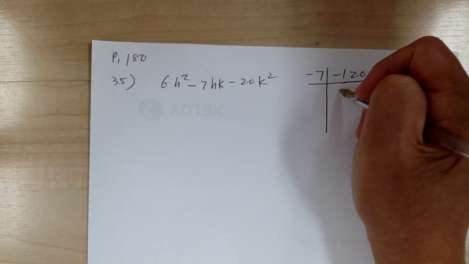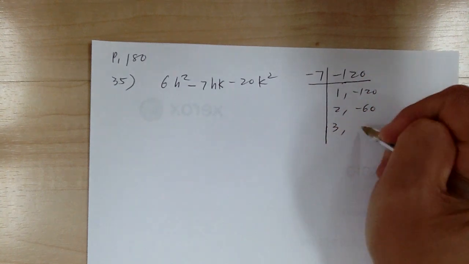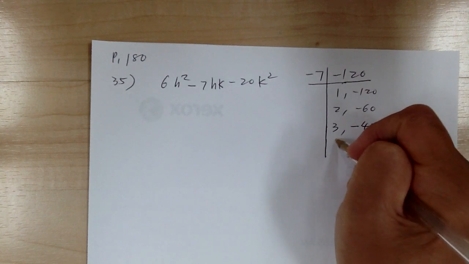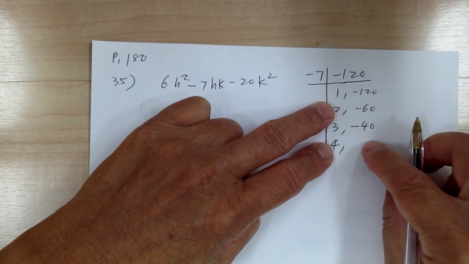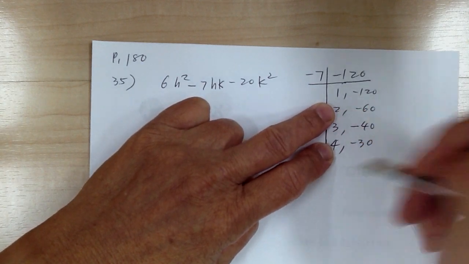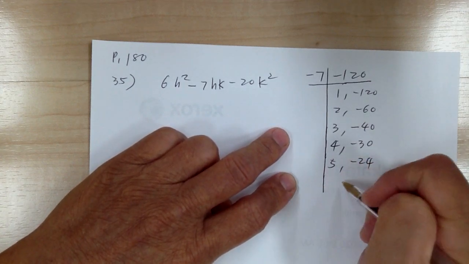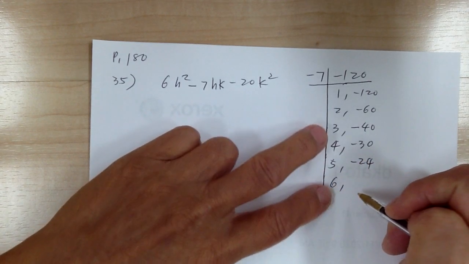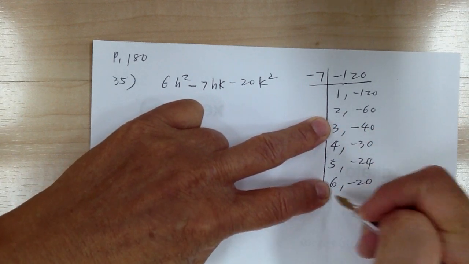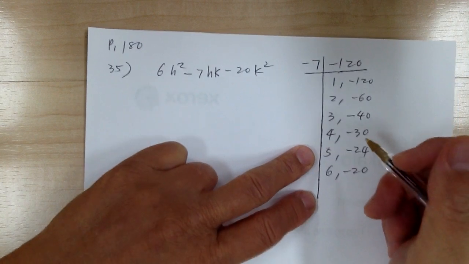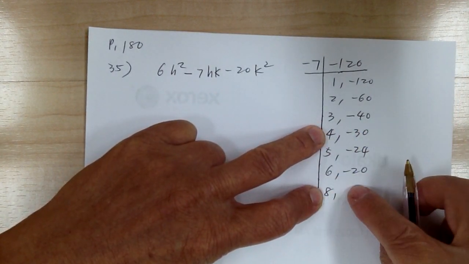Okay, so you start with 1, -120, 2, -60, 3, -40. Now, once you start to get 4, right? This is twice as that, so this will be half of that. So use that technique; it's very quick. So 5, -24. Now, when you do 6, right? Look at the 3. So this is twice as that, so this would be half of that. Okay, 7, 8. So 8 again. Look at the 4. This is twice as that, so this would be half of that.